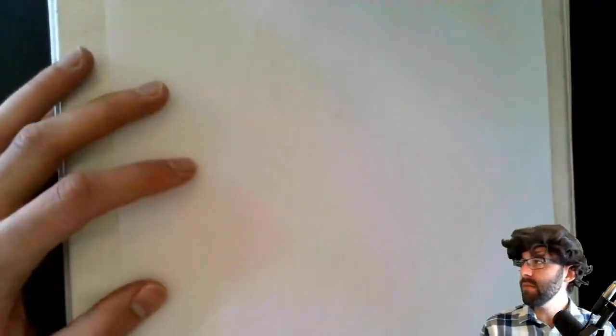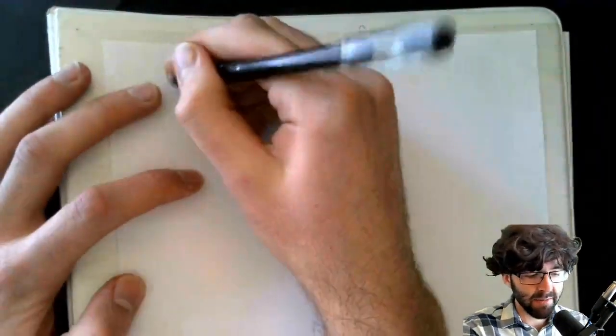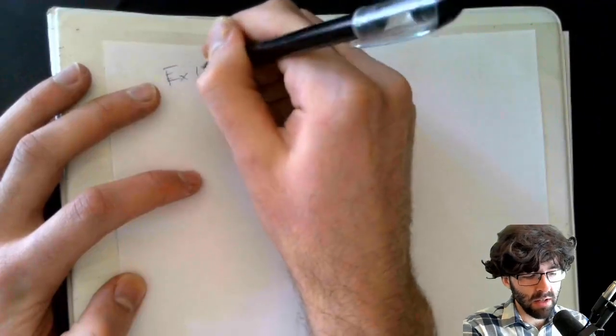All right, let's move on. Next example problem. Where am I putting old notes? Right there, sure. Example 12, 13. We were counting too high today. Example 13.